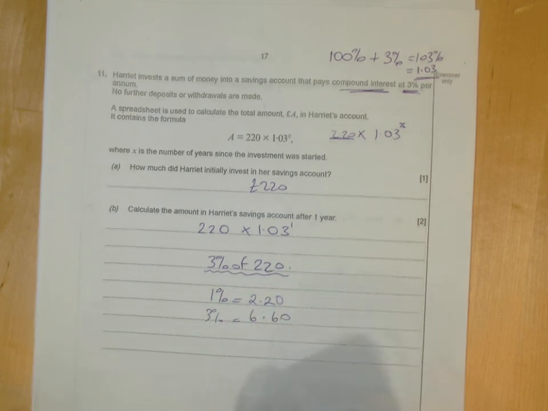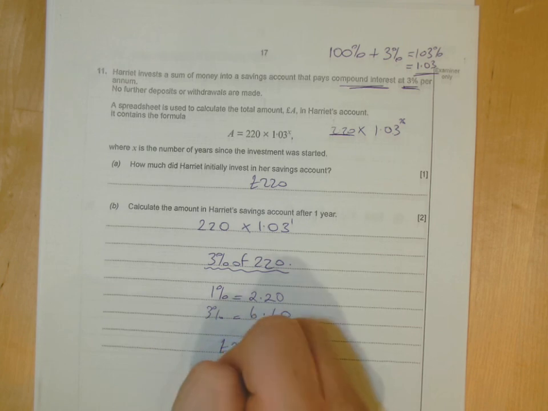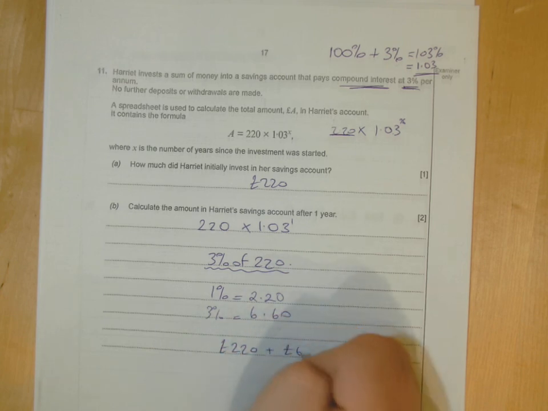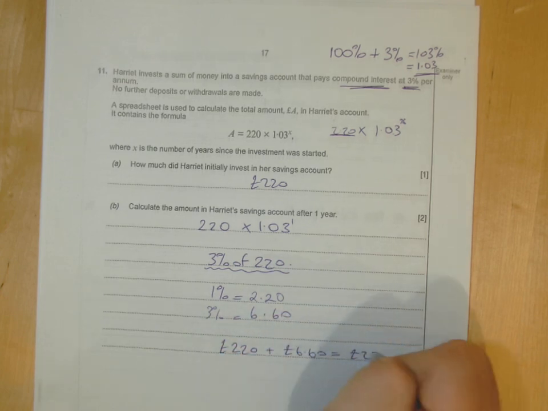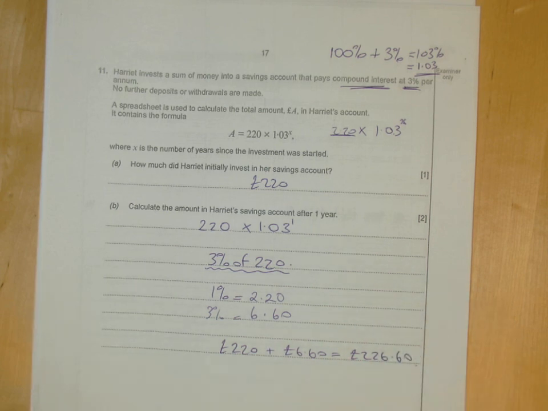How much is in your account after 1 year? So it'd be 220 plus the interest, which is £226.60.